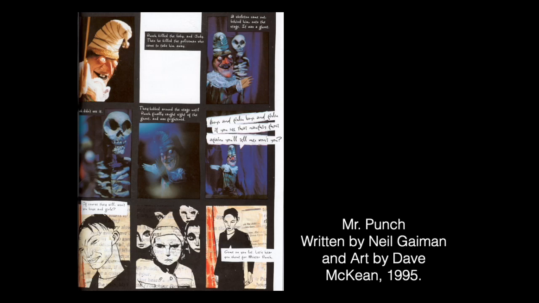Other experiments in digital technology was the movement between illustration and photographs. We can see that in Mr. Punch, written by Neil Gaiman, and art by the famous illustrator Dave McKean. And here they had a special font they used for hand lettering, and they used photographs for the puppets, and then they actually did illustrations for the people, so that the puppets appear more realistic and the people seem more illusory.